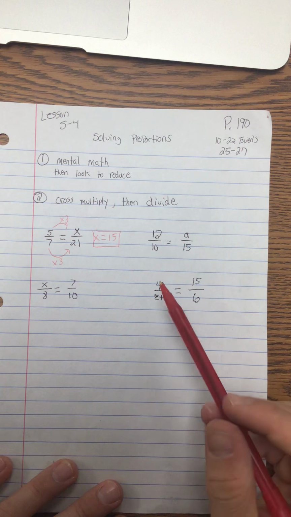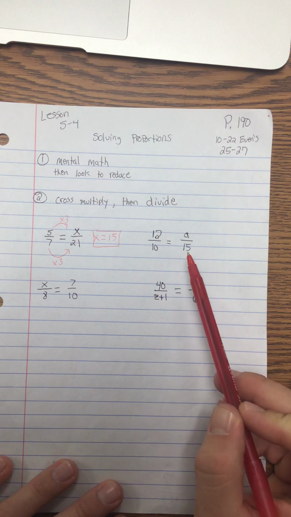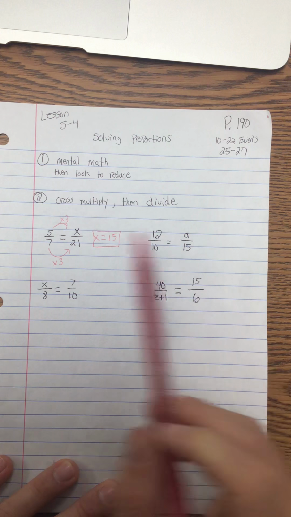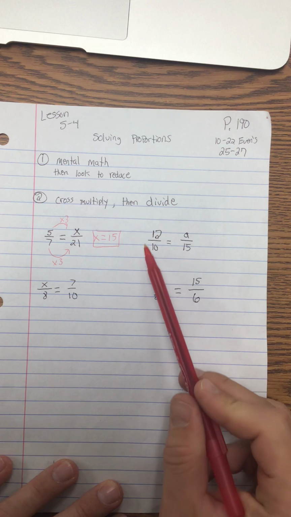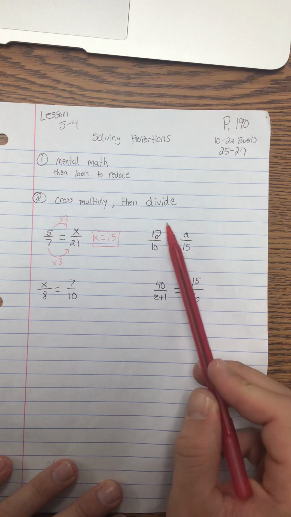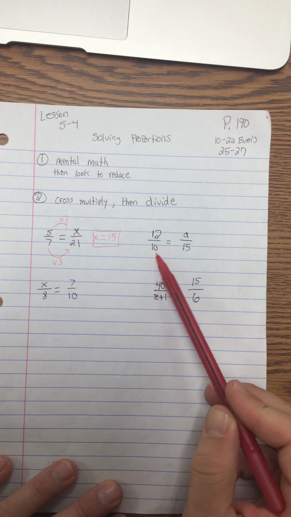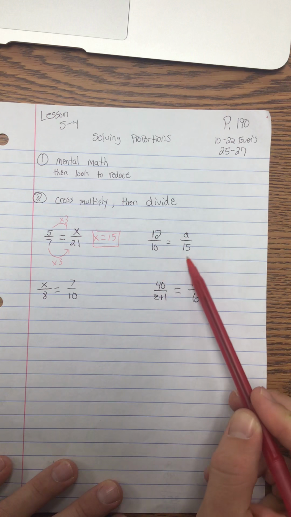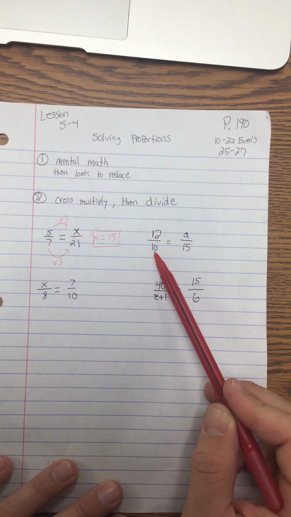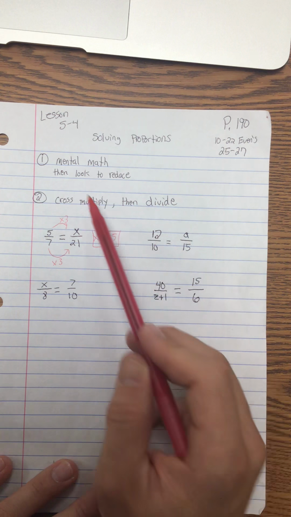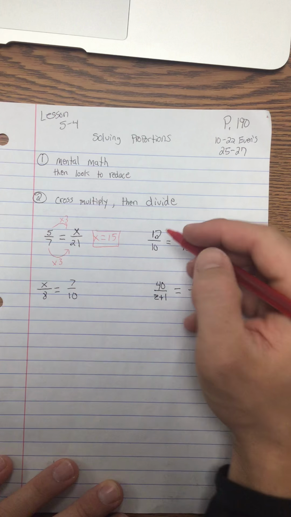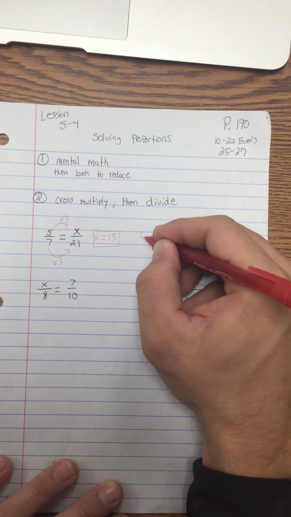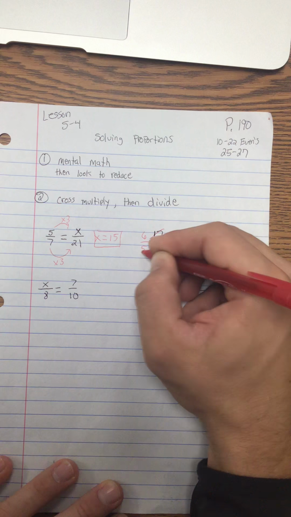All right, this example. We have 12/10 equals a over 15, so we're trying to figure out what a equals. So we want to try to look to do mental math first. I'm going to start on my side with my fraction, and that again is my left side, and I'm going to ask myself, how do I get from 10 to 15? Well, I can't really take 10 times a whole number to get to 15, so then I'm going to look to reduce the fraction, 12/10. I'm able to reduce both of those by 2, and I'm going to get 6/5.